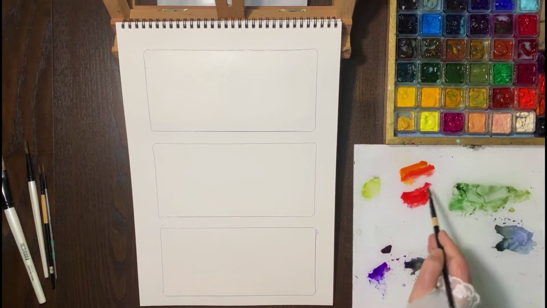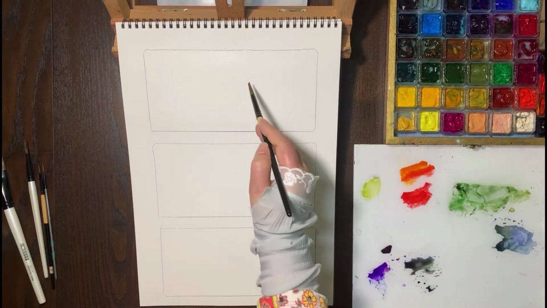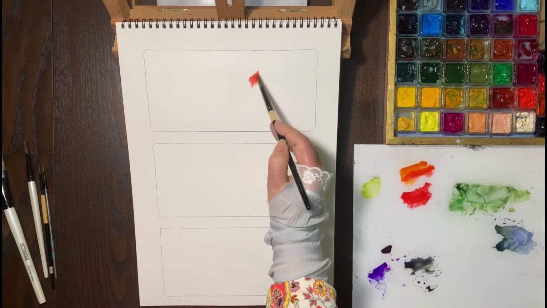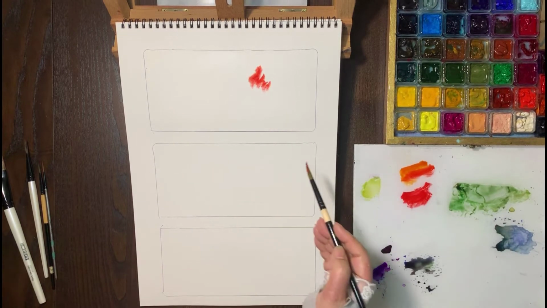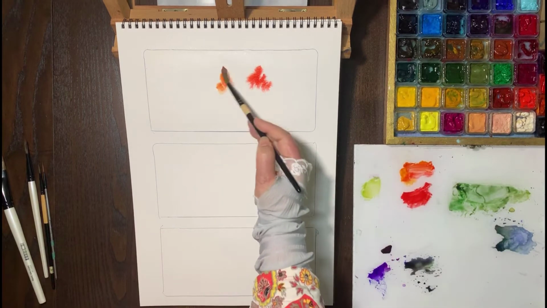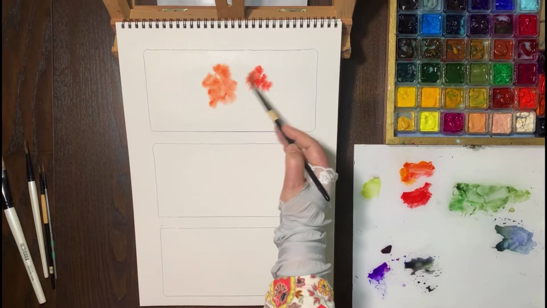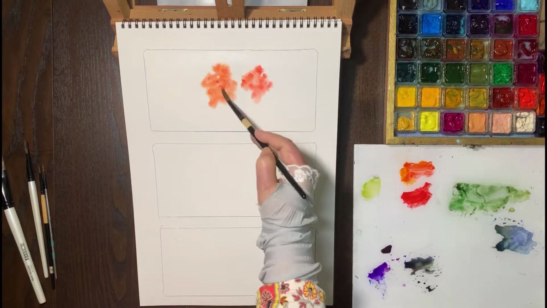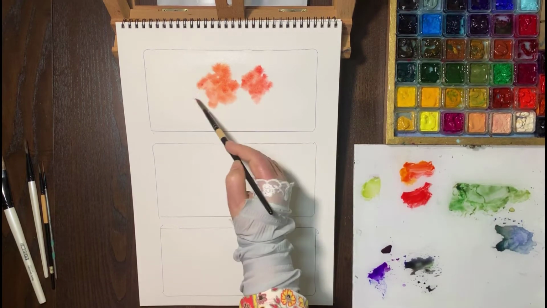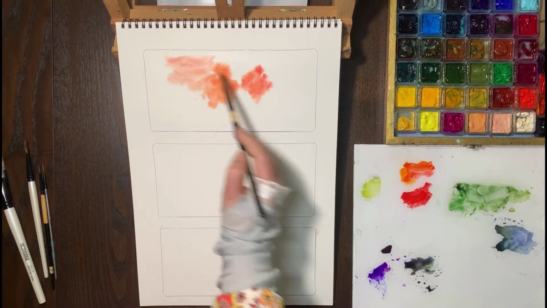So I just need to add the color that I picked for my subject, which is orange and red, and put it somewhere around the painting. Okay, suppose these are the places where I want to do my flowers, but I need to spread this color out.